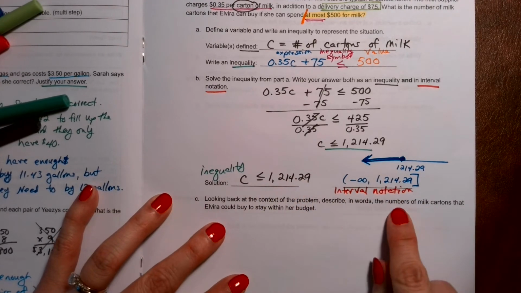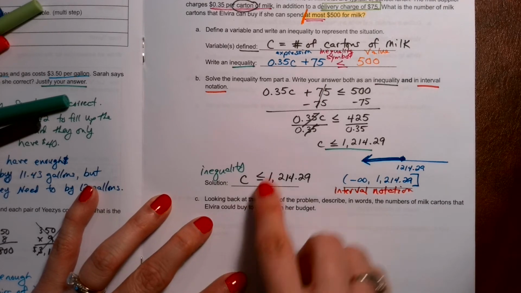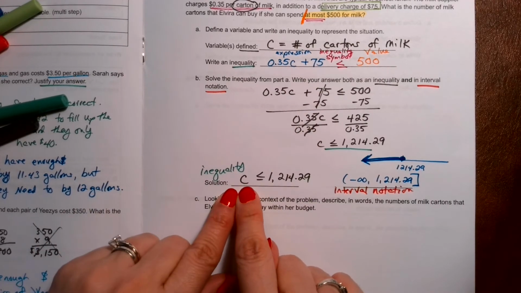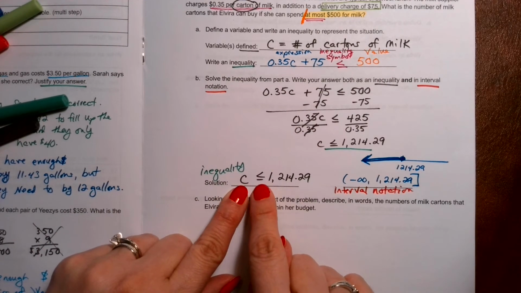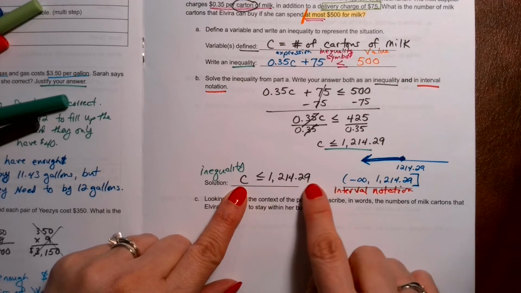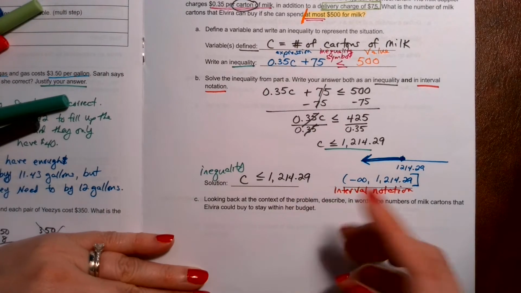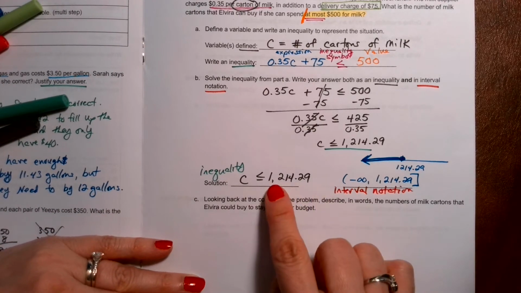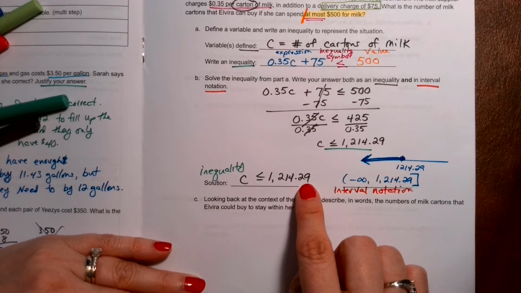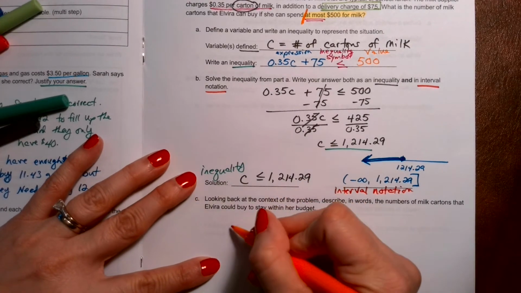Describe in words the number of milk cartons that she could buy. C is the number of cartons of milk. The milk cartons have to be less than or equal to that. Wait, you can't buy 0.29 of a milk carton. You can't chop a milk carton in half. Can she buy 1,215? No, she can't. She can't afford it. So that means we have to go less than that.